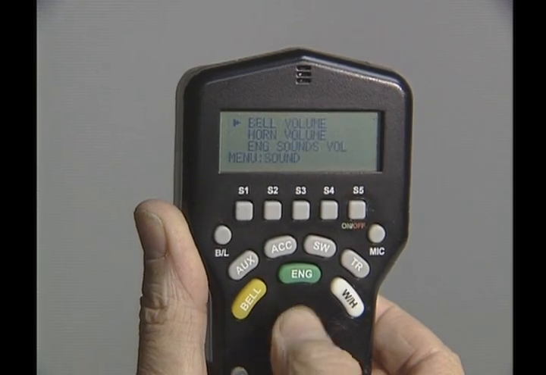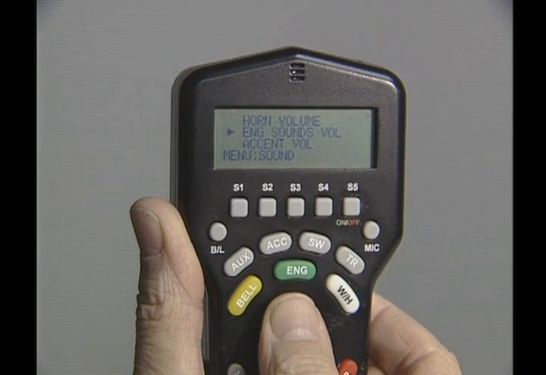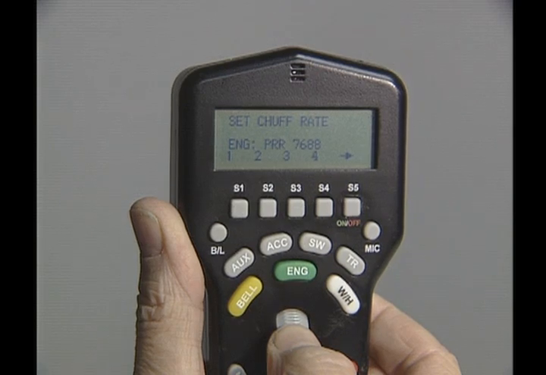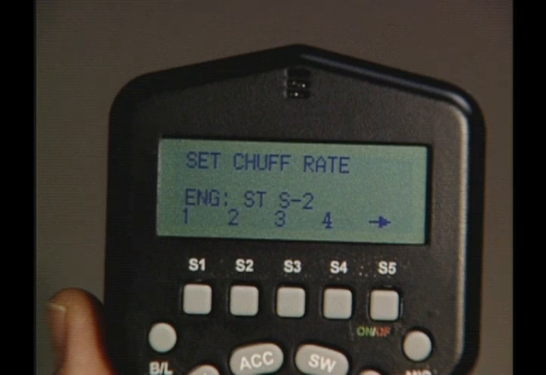Press the menu button and scroll to the sound menu. Press the thumb wheel to select that menu. Scroll to the chuff rate feature and press the thumb wheel. Once you select this feature, you will see the numbers 1 through 4 above soft keys S1 through S4 on your LCD screen. There will also be an arrow over the S5 key.